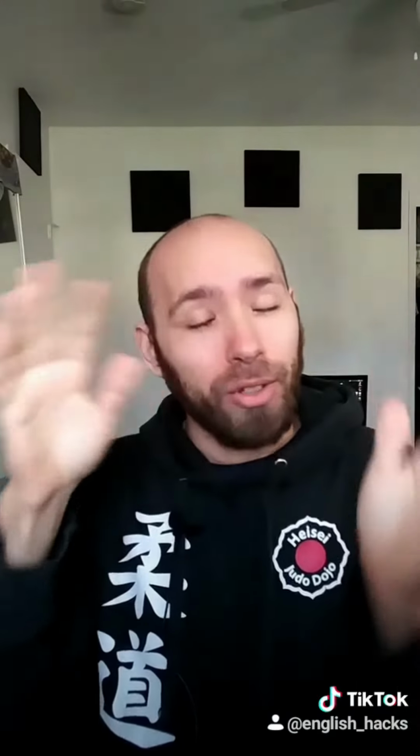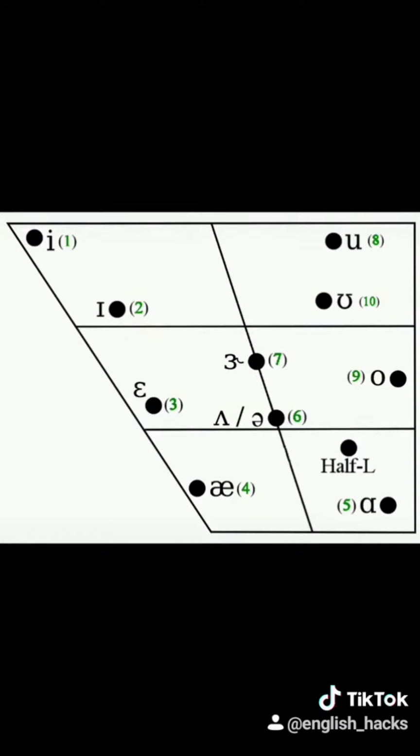So let's say you're trying to get the e sound, the second vowel e. Now there's e and there's e, and your language probably has both of those sounds, but it might not have e. So you need to actually find where is the position and what exactly do you have to do with your tongue. The vowel charts are very useful for this.